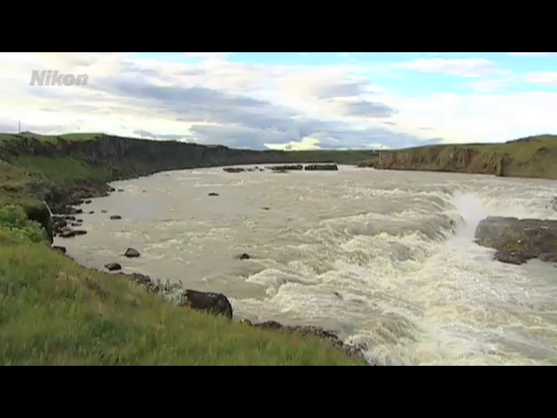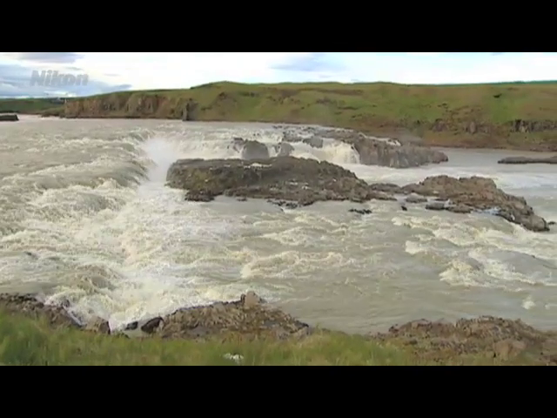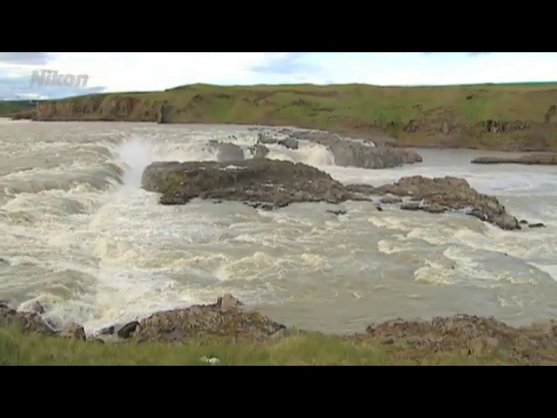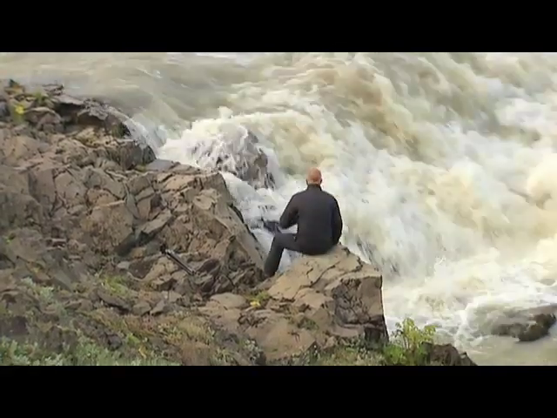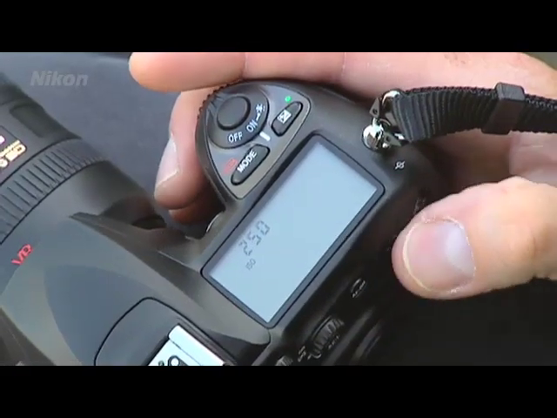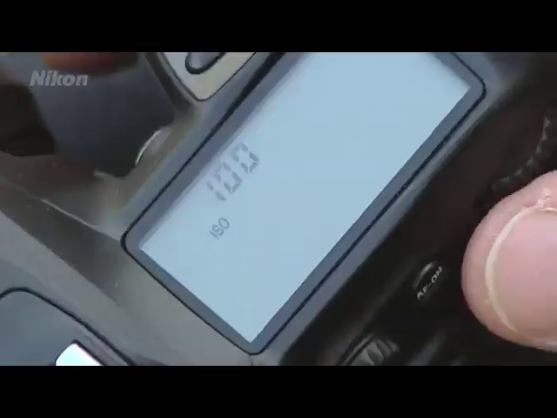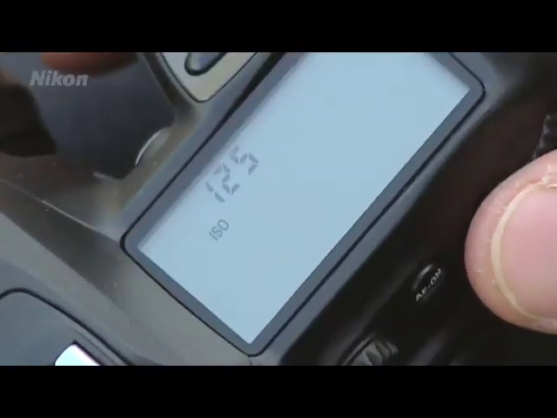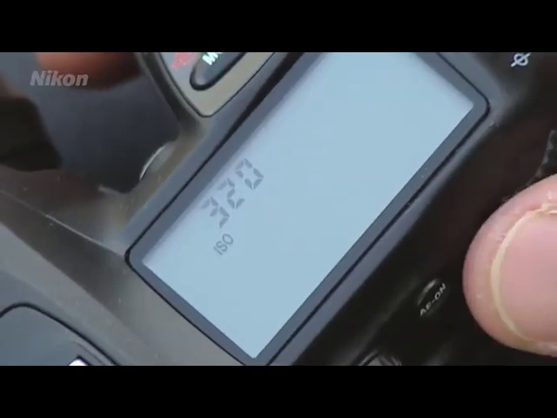For the waterfall, the aim is completely different. The idea is to capture the movement by making the water appear to flow. Setting the camera's ISO value to 320 means you can take the first photo with a very fast shutter speed. In digital photography, just as with film, the sensitivity of the chip, the CCD, is expressed as an ISO value. With a digital camera, this value is adjustable.